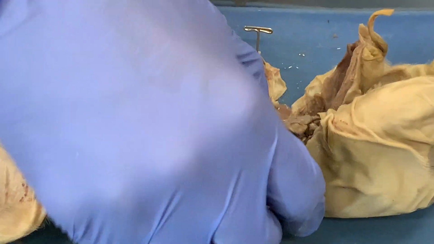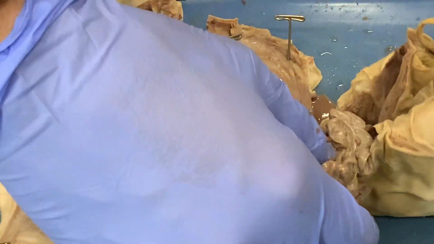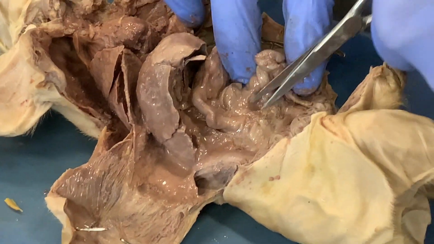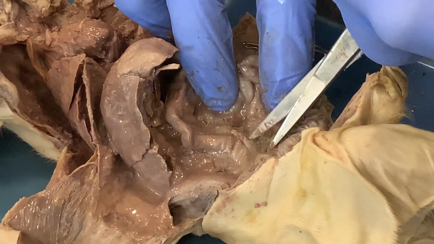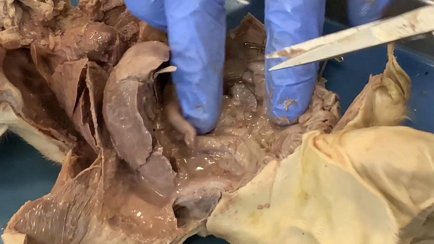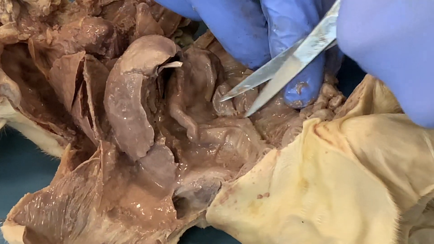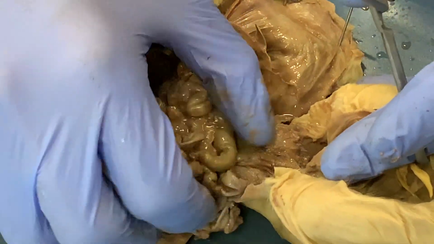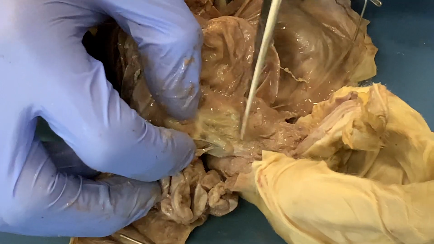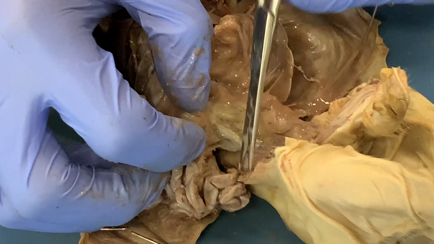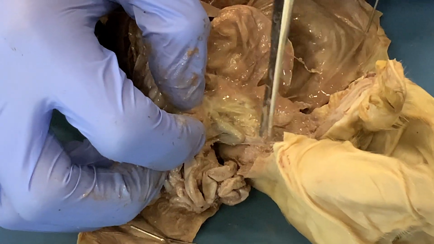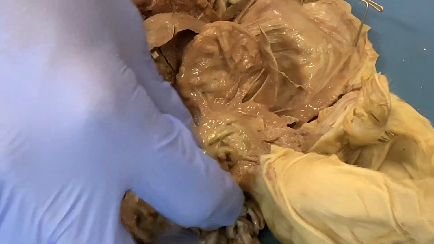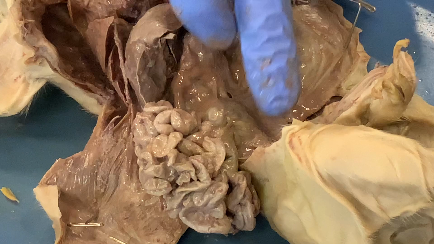Again, if we separate the small intestines from the other organs in the body cavity, just so that we can move them out of the way slightly, we'll be able to see a little bit more of what is happening behind them. Not cutting through any of the organs, just the fascia or connective tissue that holds them in place in the body cavity so that we can move them out of the way.